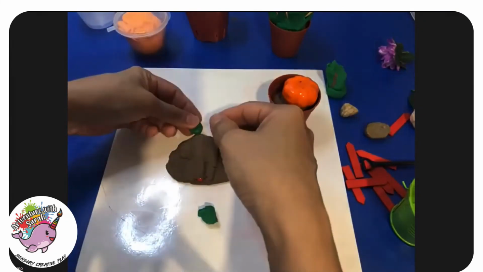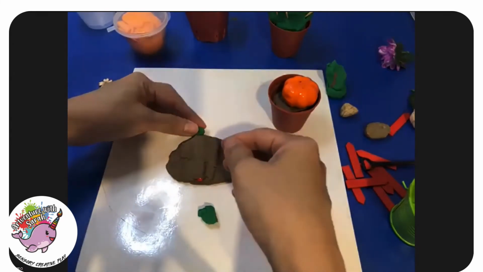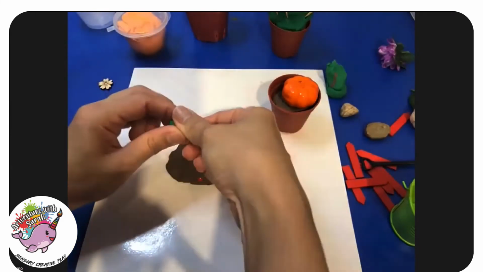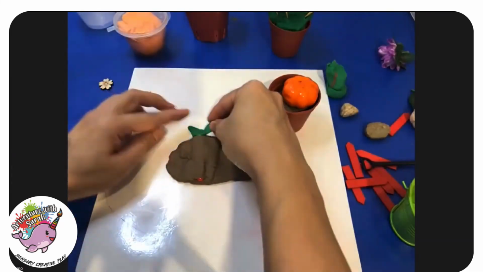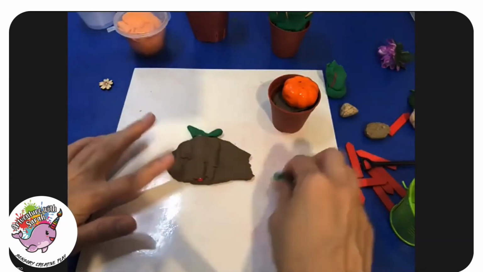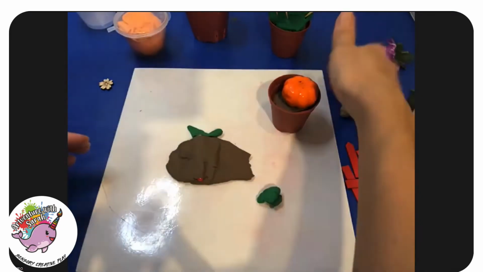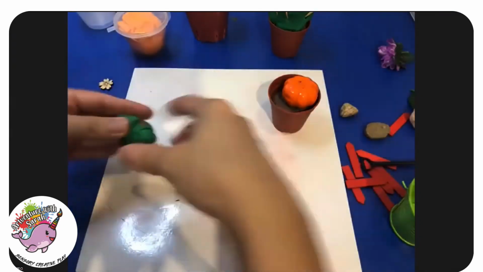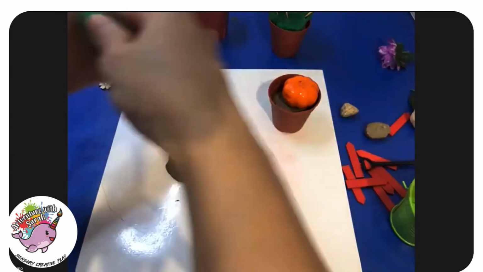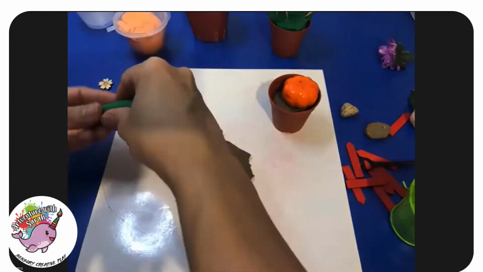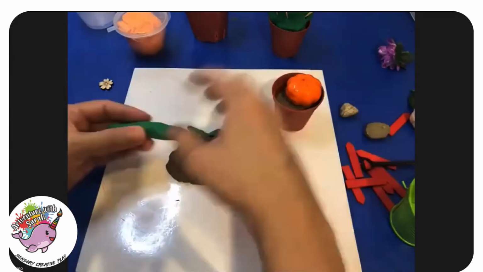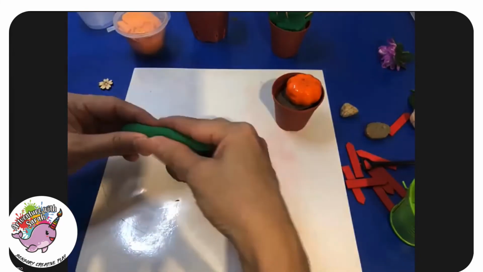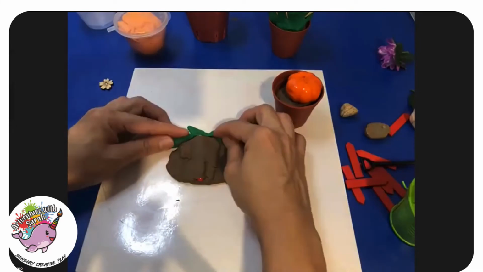Okay. Put some leaves here. Leaves here. All right. So I need some maybe grass around here. Use your own imagination. You can follow Teacher Sarah, you can follow yours. So this is the underground.